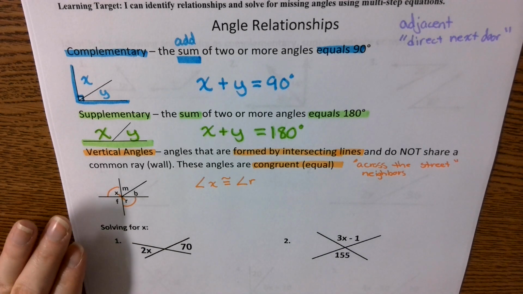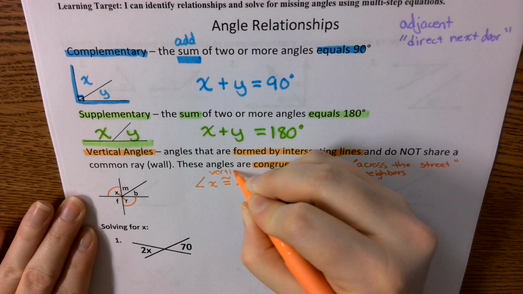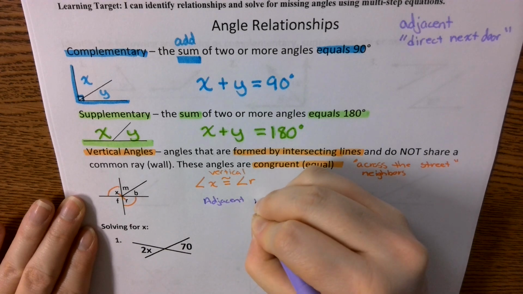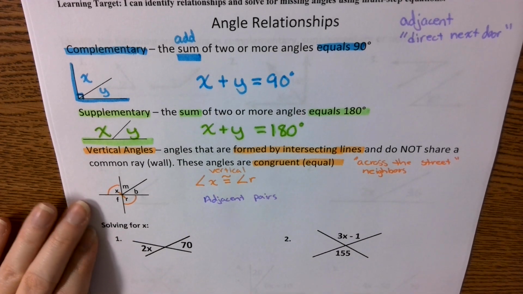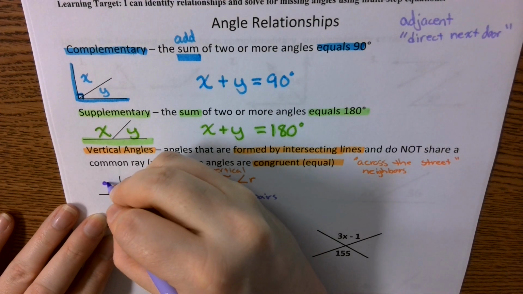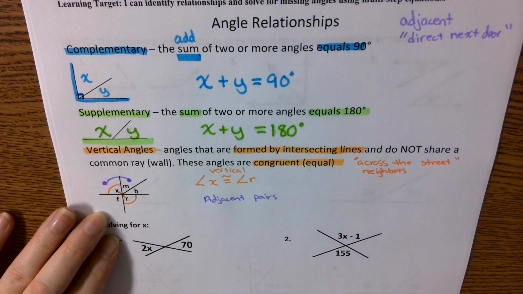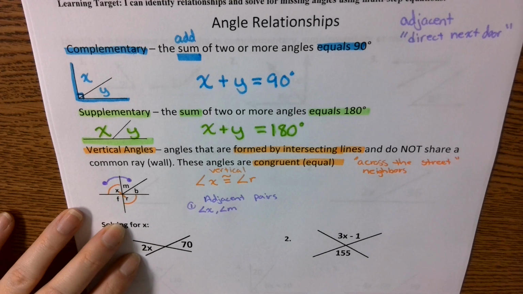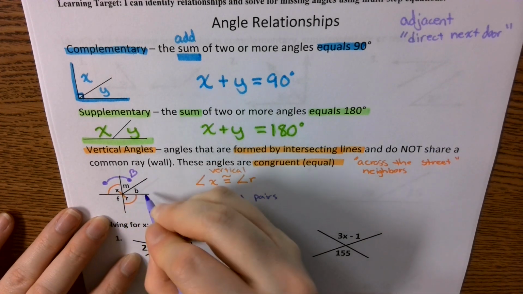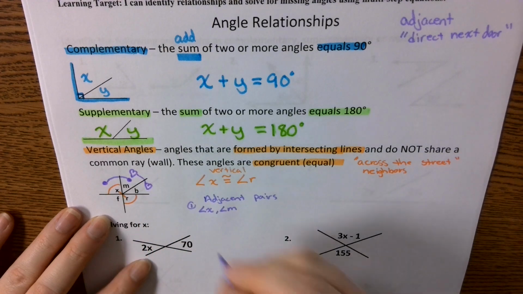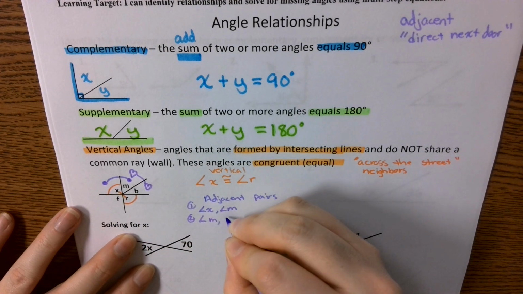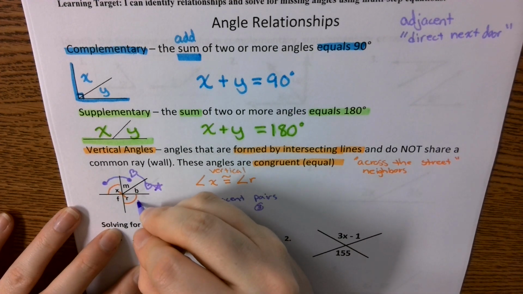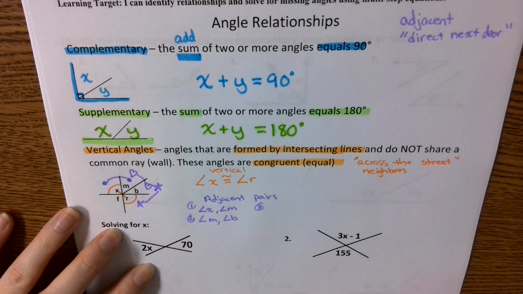Now, as for adjacent neighbors, so this is my vertical. If I wanted to talk about adjacent pairs, then angle X and angle M are adjacent to each other. Angle X and angle M, that's one pair. We also have angle M and angle B. They are adjacent neighbors. We also have angle B and angle R. They are adjacent neighbors.